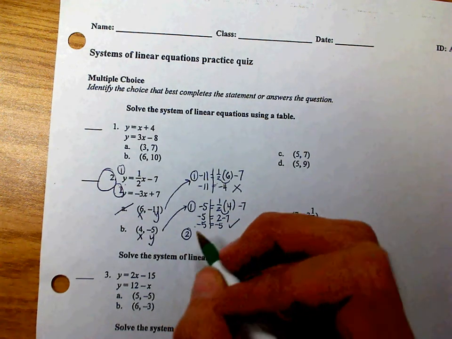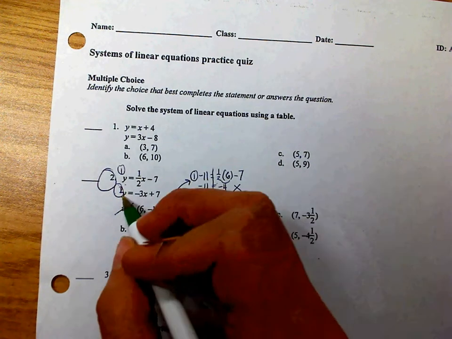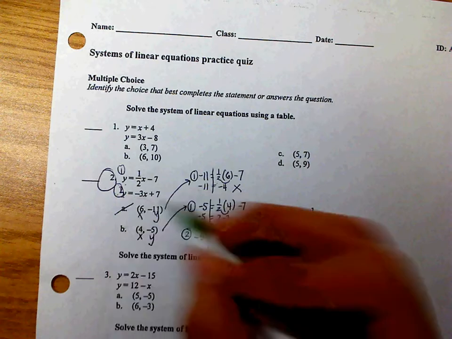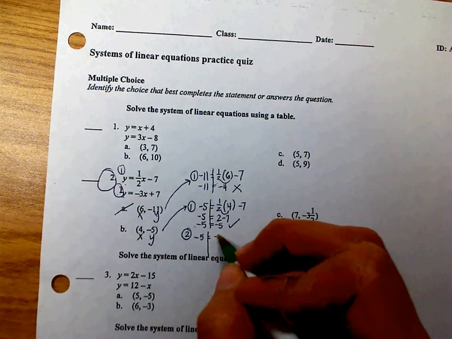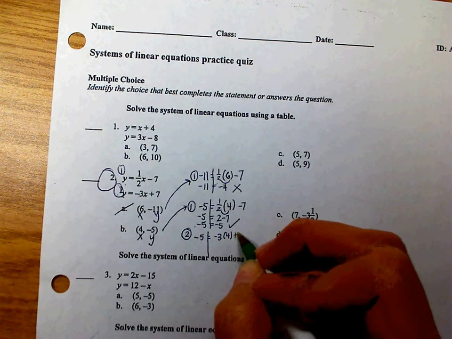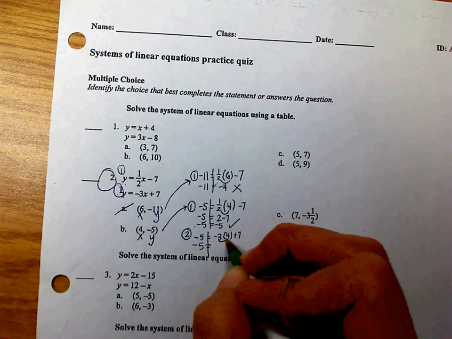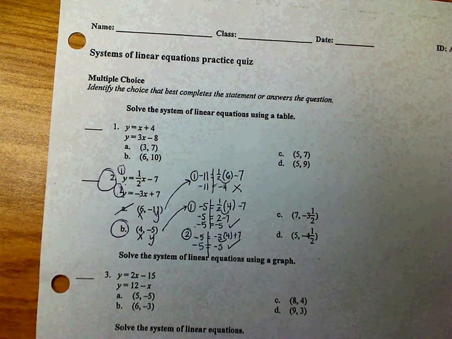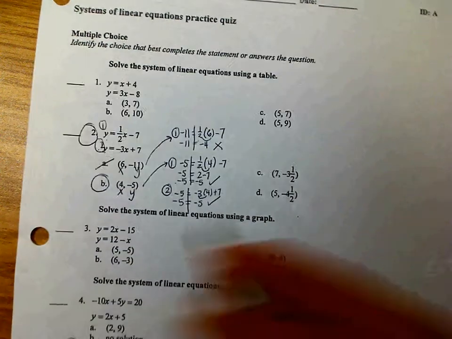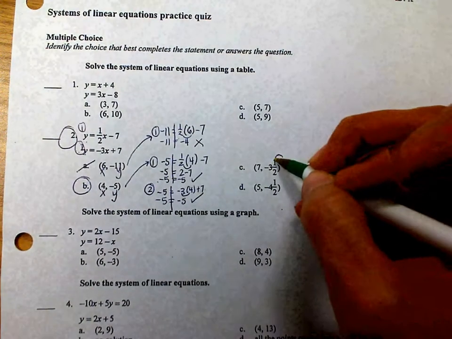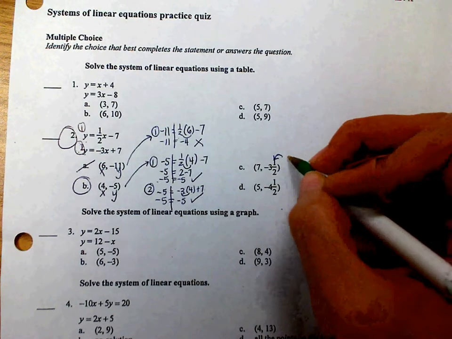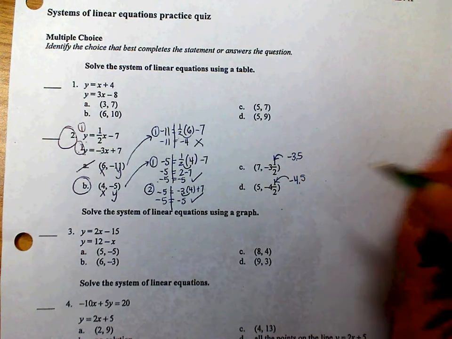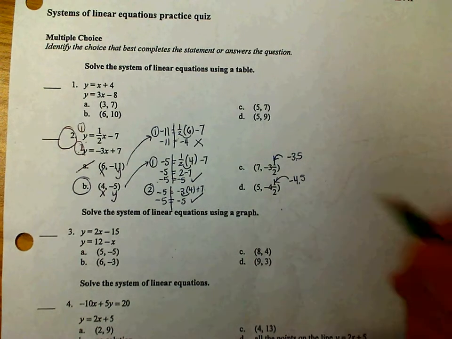So let's put in the second equation. You have a y to begin with, negative 5 equals, okay, the second equation is negative 3 times 4 plus 7. So negative 12 plus 7 is negative 5. Ooh, we got lucky. So 2 is B. Okay, we could have used these. Now, if you ever get to a point like this, just change that to a decimal. That's negative 3.5, and that's negative 4.5, or you can use the mixed number on your calculator.